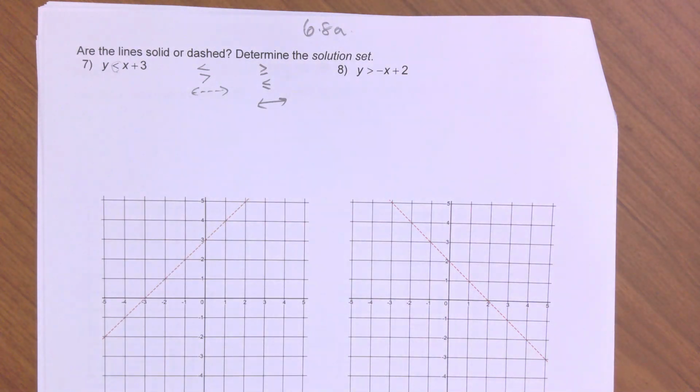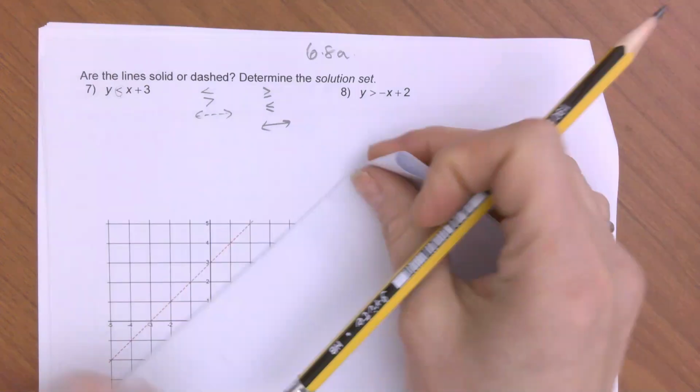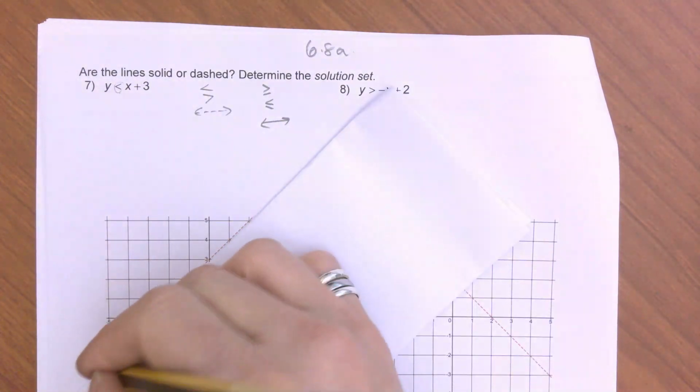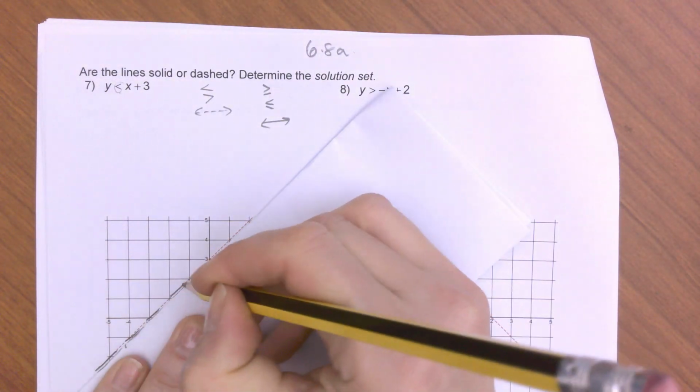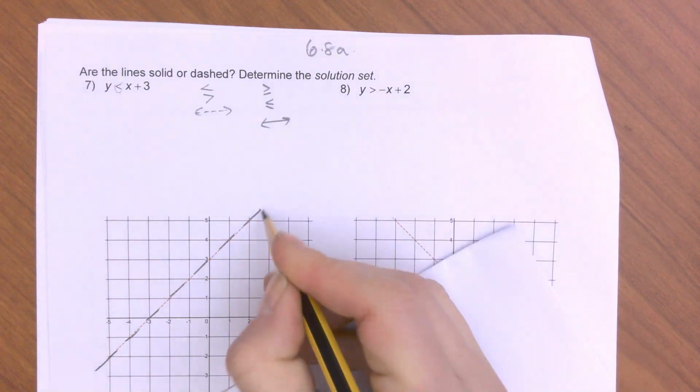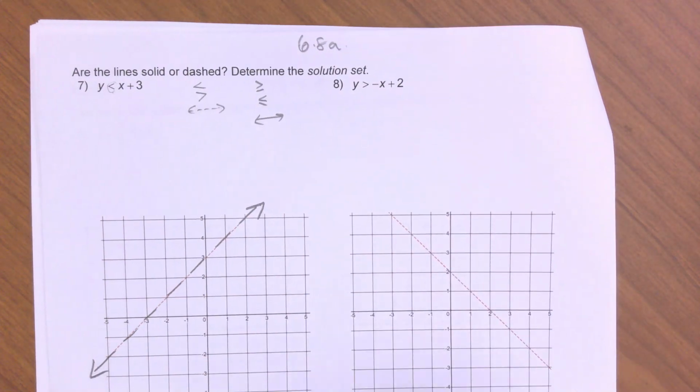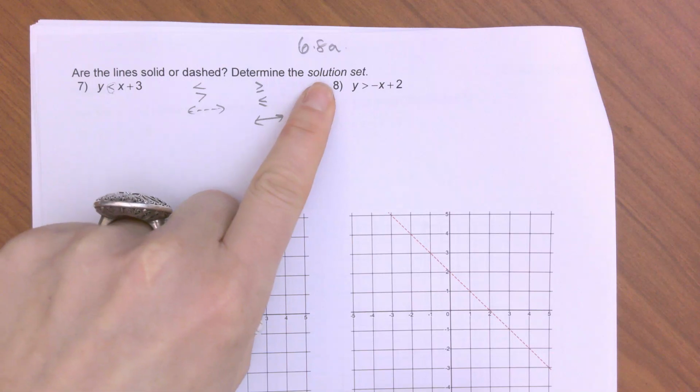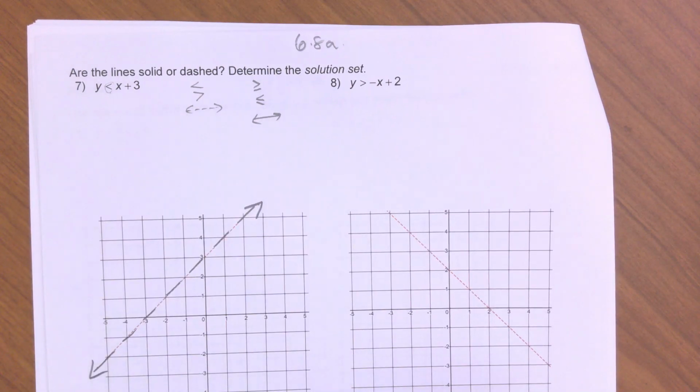So first, I'm going to use a piece of paper. Along here, I'm going to make it dashed. There. Now it says determine the solution set. I have to color one side.